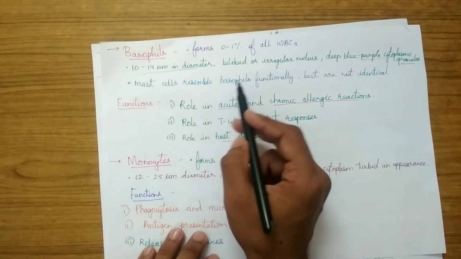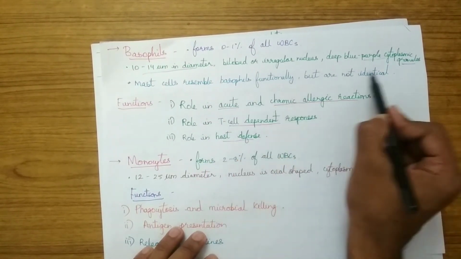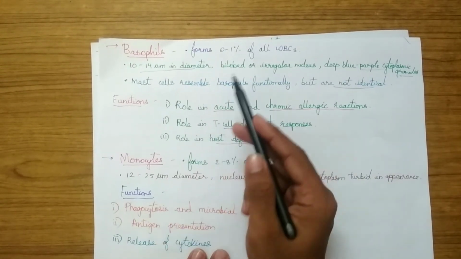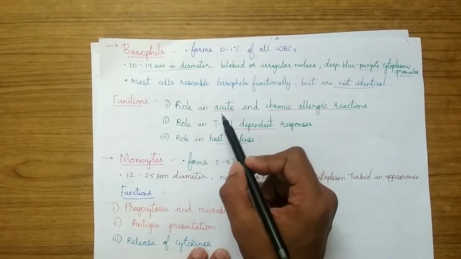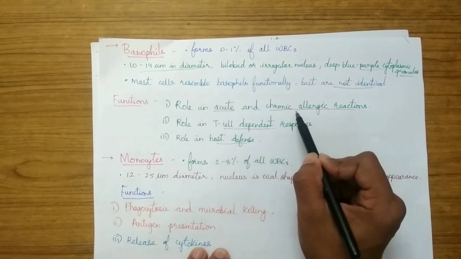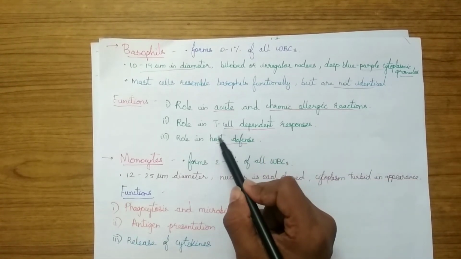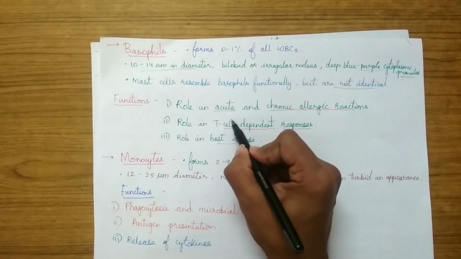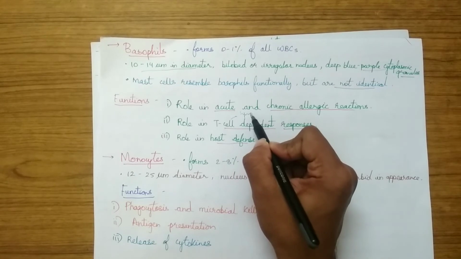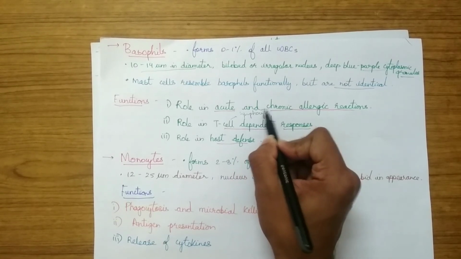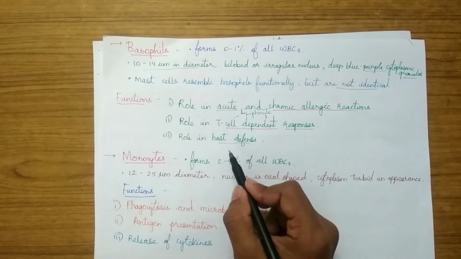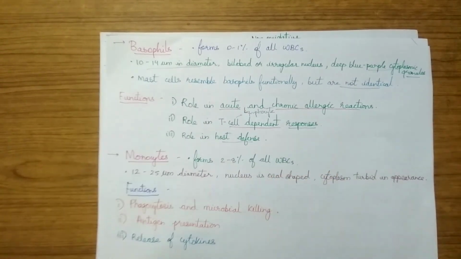The mast cells resemble the basophils functionally but are not identical. They both are separate. The functions of the basophil are: they play a major role in acute and chronic allergic reactions. They also play a role in T cell dependent responses. T cell is nothing but the lymphocyte. It also plays a major role in host defense.